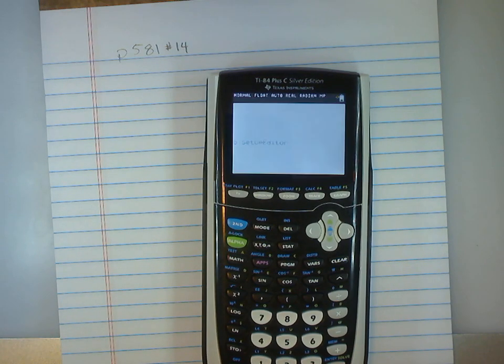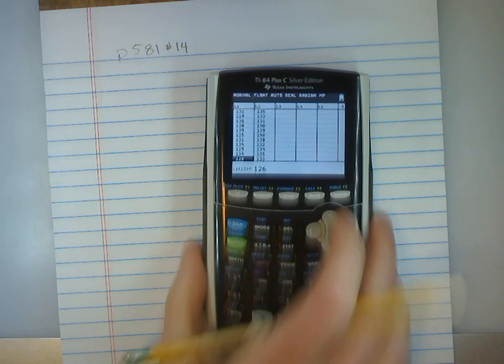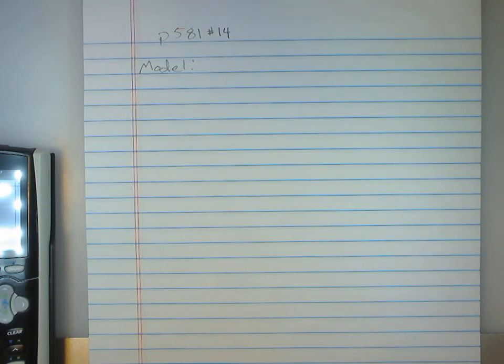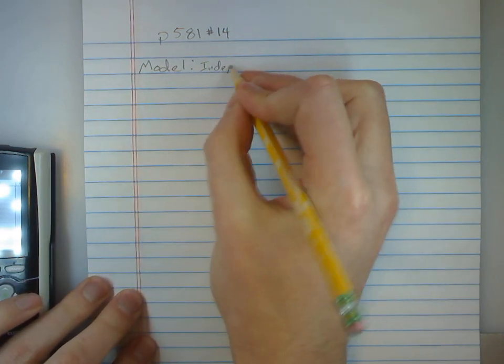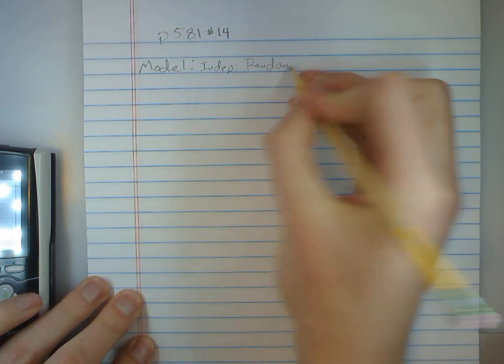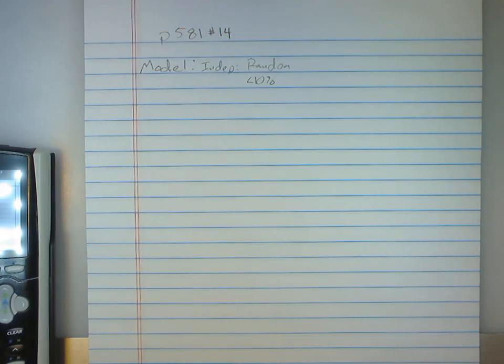So when you're doing this, the first thing you need to do is go through and enter your data. That will be important. All right. So it's asking about a confidence interval, so we don't have a hypothesis. So, cool. Model. All right, so we have our independence ones. They are random sample and less than 10%.